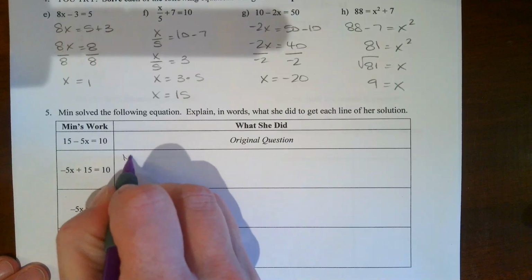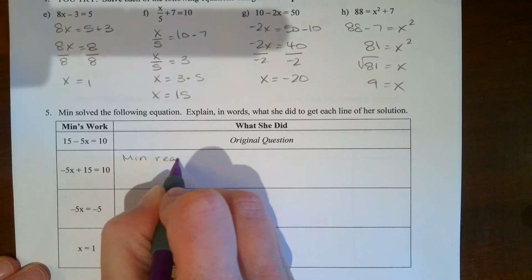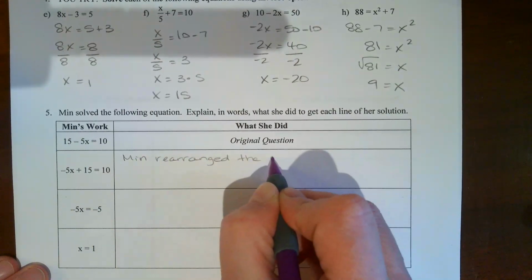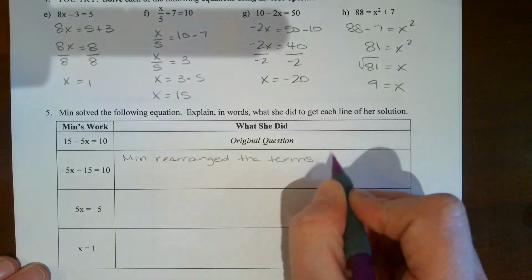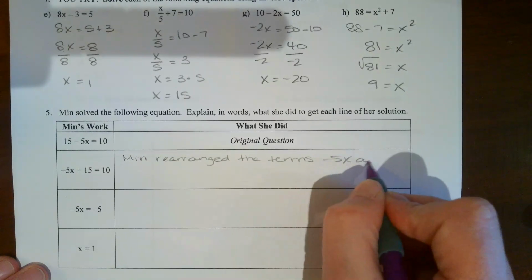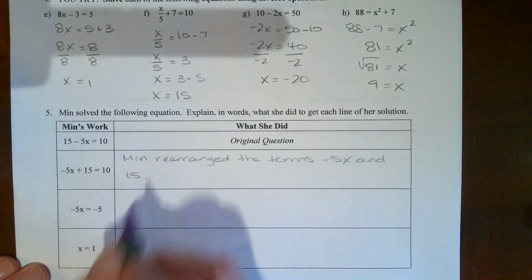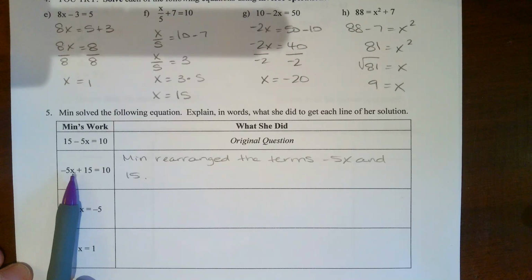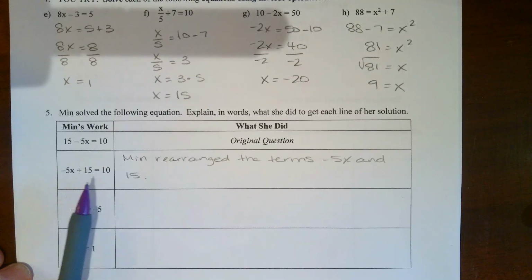So we can say that Min rearranged the terms minus 5x and 15. Now we need to think about how did Min get from this step to this step. So I can see that Min still has minus 5x from here to here, but now instead of the plus 15 and the 10, we have minus 5.